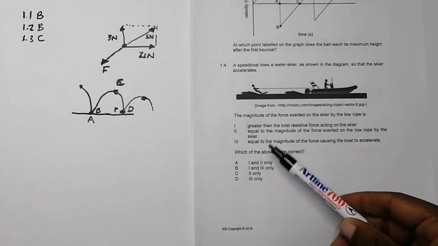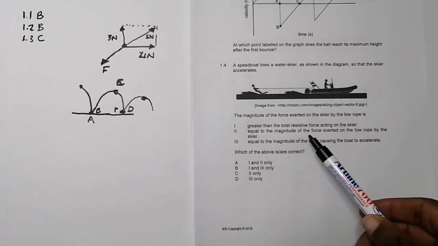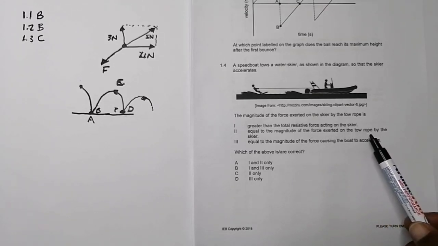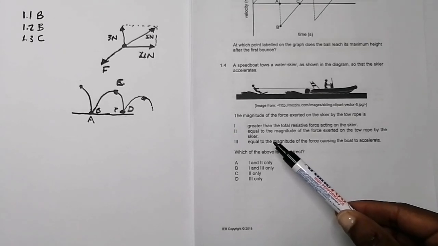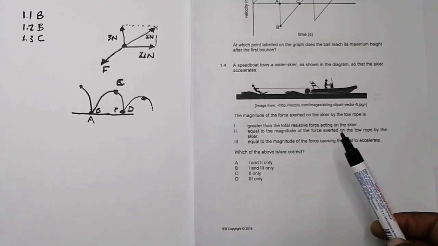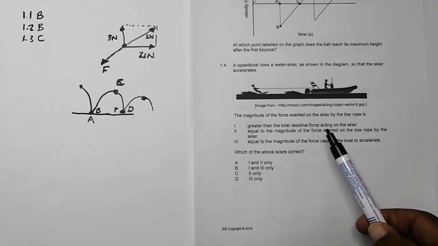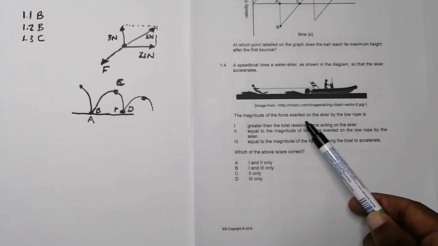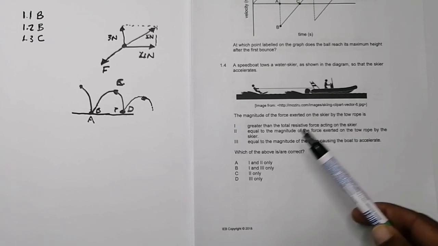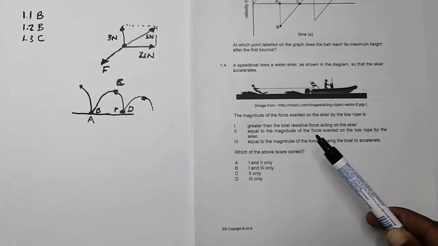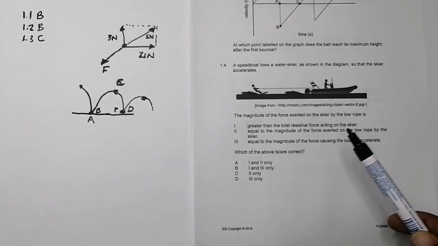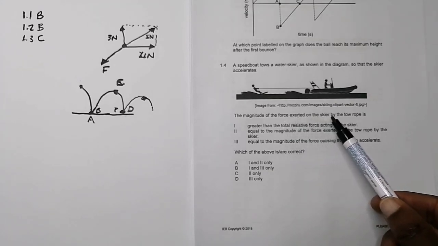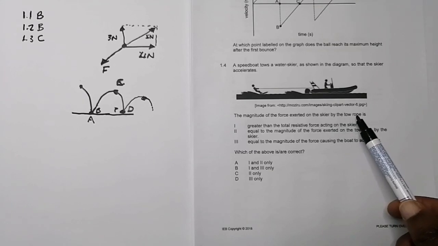Secondly, they say it is equal in magnitude to the force exerted on the rope by the skier. Now, I want you to please note this would be an application of Newton's third law, right? And Newton's third law says if body A exerts a force on body B, then body B would exert an equal but opposite force on body A. Now, they said the force exerted by the skier on the tow rope.